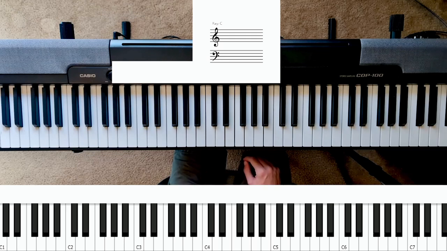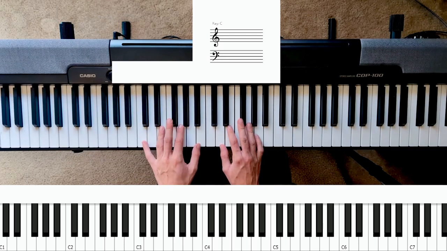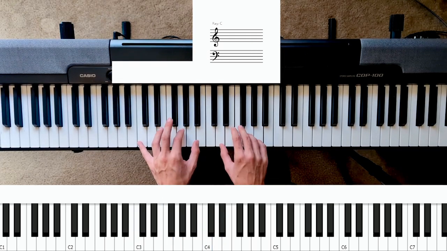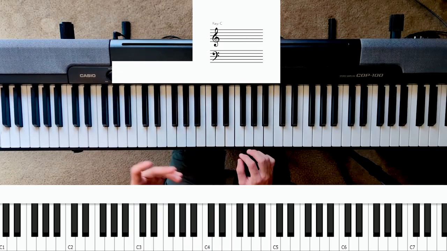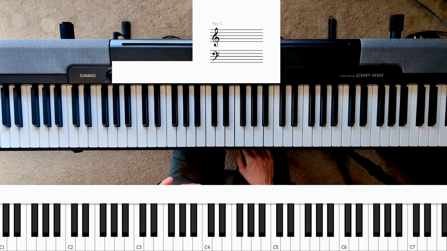Once you've mastered your 7th chords, you can start adding on your 9s and sharp 11s and 13s and all the other extensions. But it's really these triads and 7th chords that are going to be your bread and butter as you're building your chord vocabulary. And that brings me to my last point, which is that chords are one of the most important pieces of vocabulary we have as pianists.